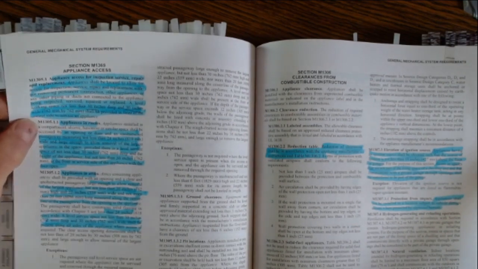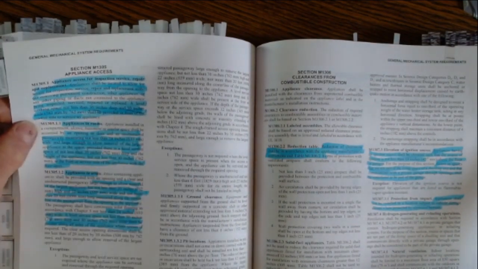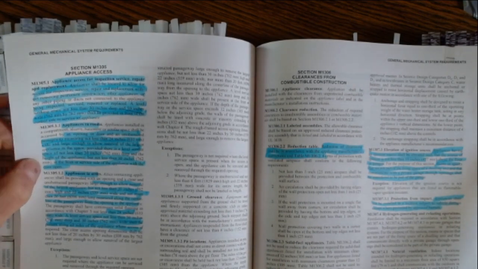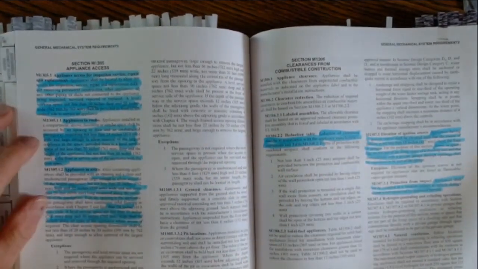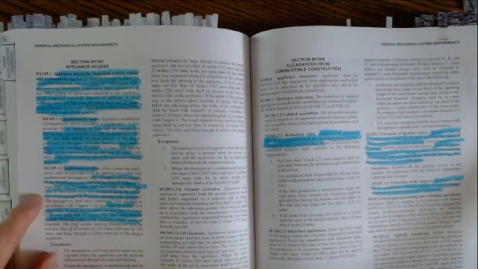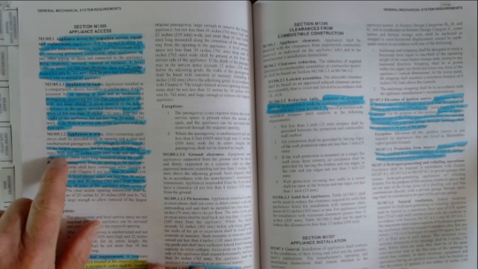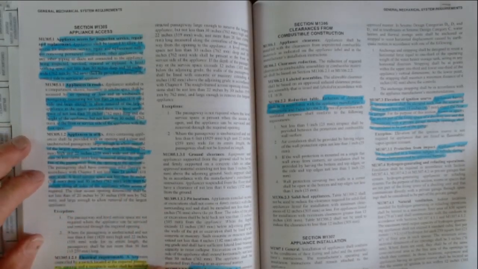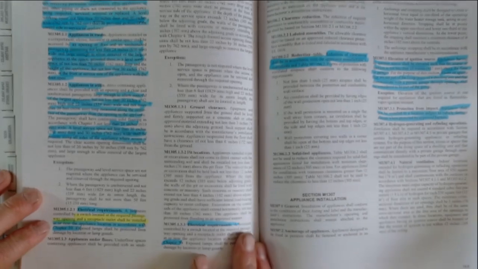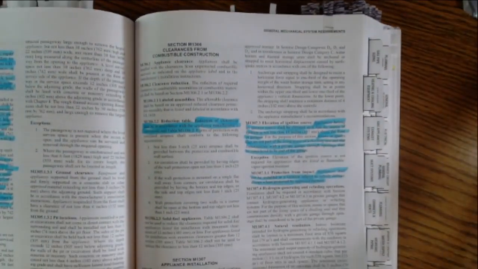Okay, appliance access. If you're doing an attic, this is commercial and residential. You need a 30 by 30 access platform. You need an unobstructed path at least 24 inches wide and 30 inches high. Opening is 22 and 30, but you have to be able to get your appliance out of your attic. Just highlight that stuff. It'll get you what you need. Not going to waste time reading that.